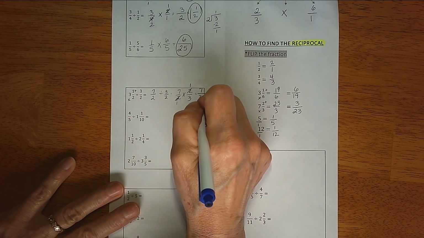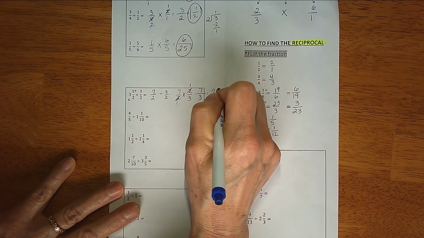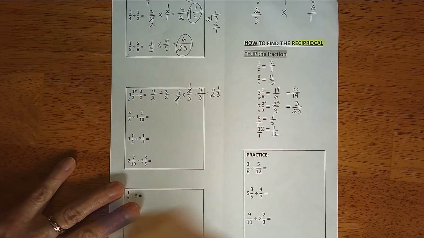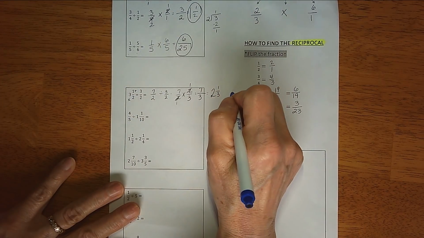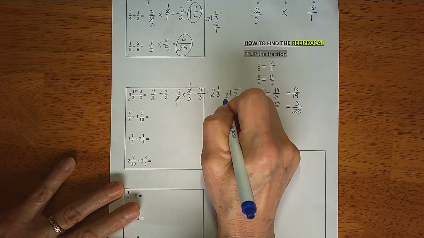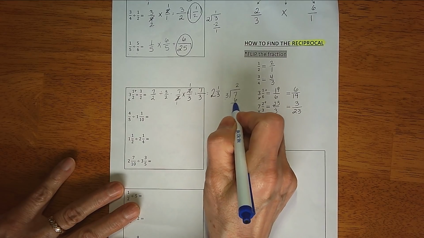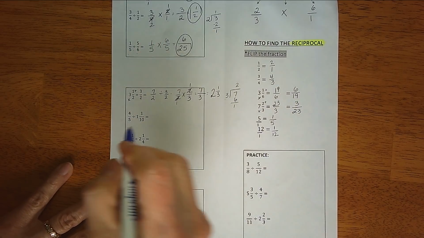So 3 divides into 7 2 times with 1 left over, and the denominator stays the same. So just a reminder how that looks. We've got 7 divided by 3. 3 divides into 7 2 times. That's 6, 1 left over. All right, let's do our next one.